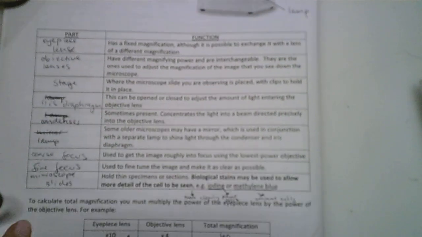Biological stains can be used to allow more detail of the cell to be seen. To calculate the total magnification, you need to multiply the power of the eyepiece lens, the top bit, by the power of the objective lens. So 10 times 4, 40. 10 times 10, 100. 10 times 40, 400.